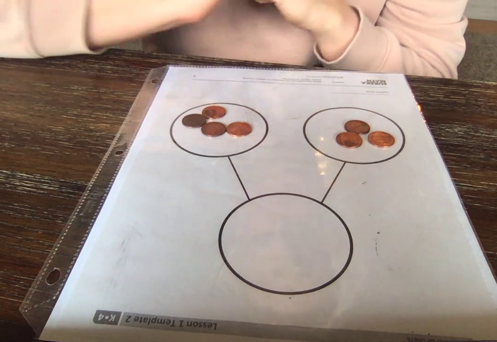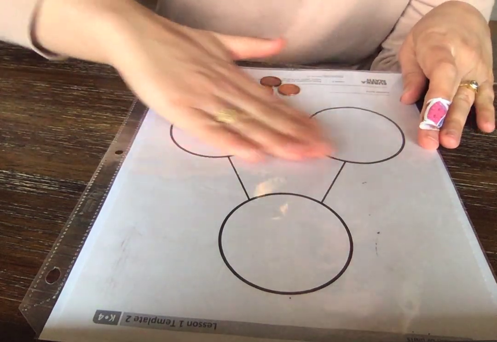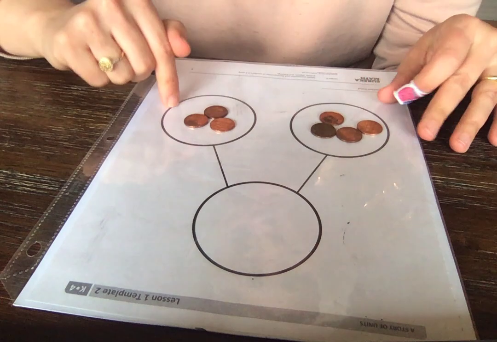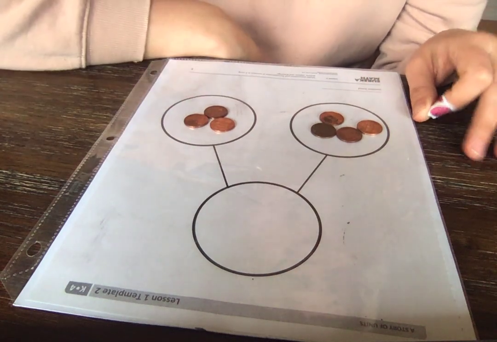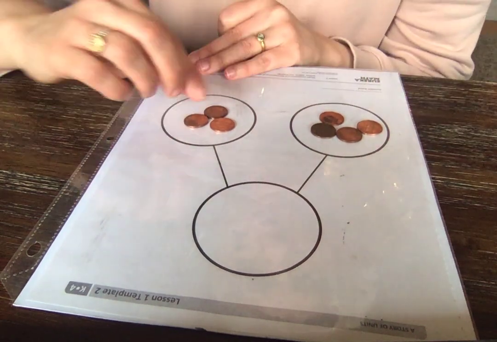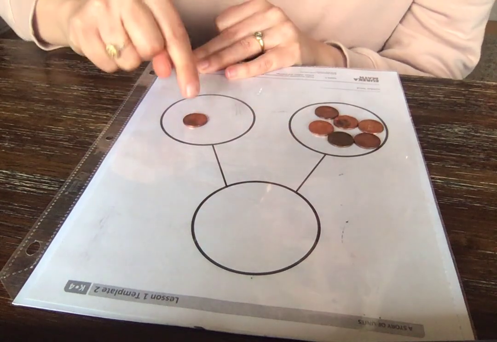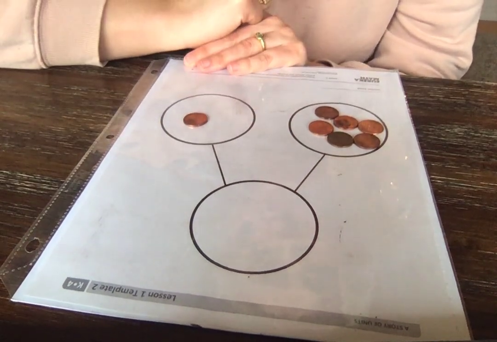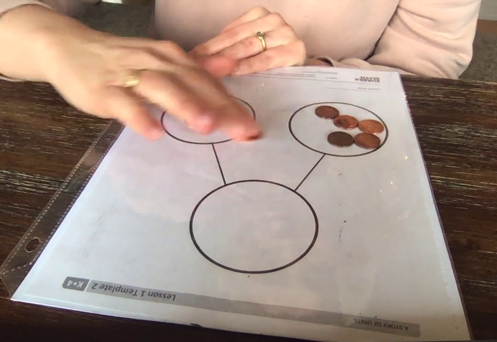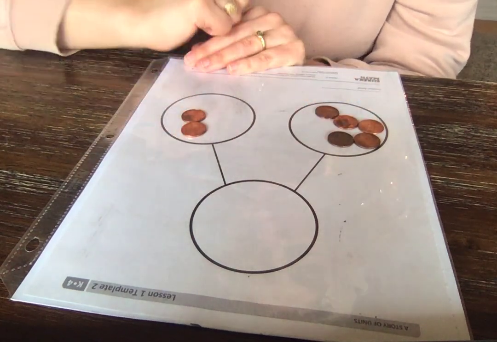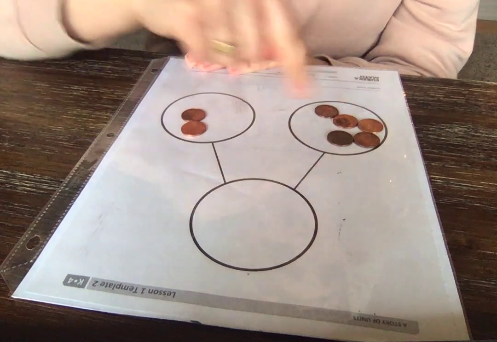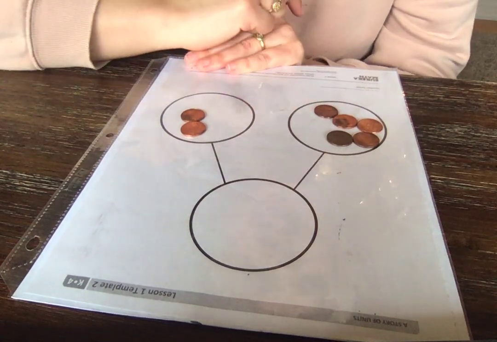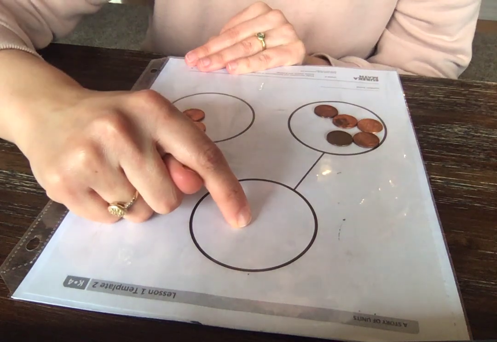Another way we could do it is switching them. Woo-hoo! Now we have 4 and 3. Or we could have switched the way we had done it before and we could do 6 and 1. Or we could do 5 and 2 instead of 2 and 5. You can just always switch them to give you another way of making the total number.